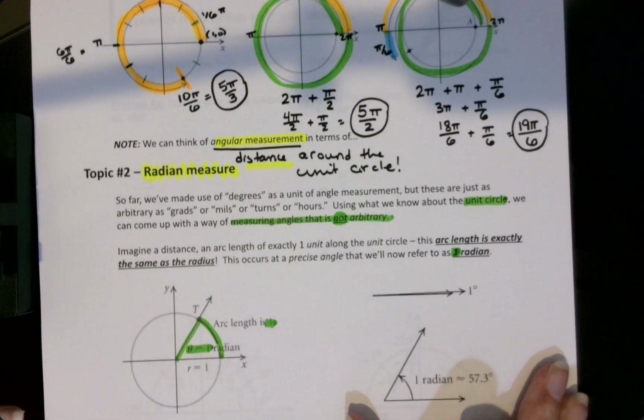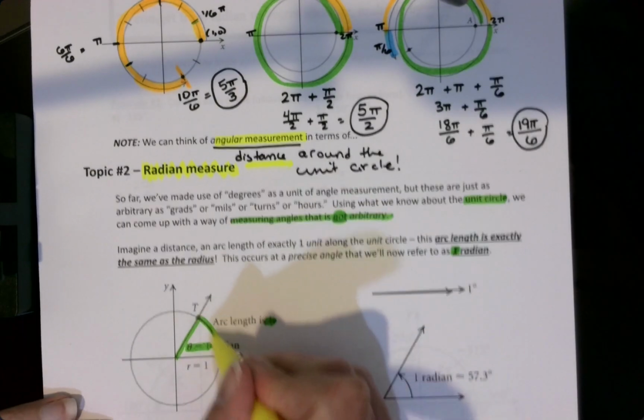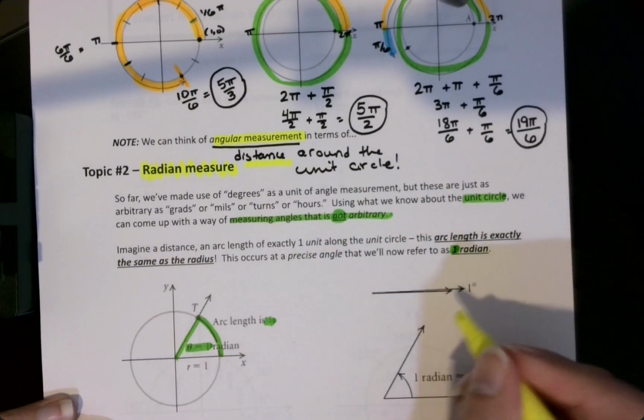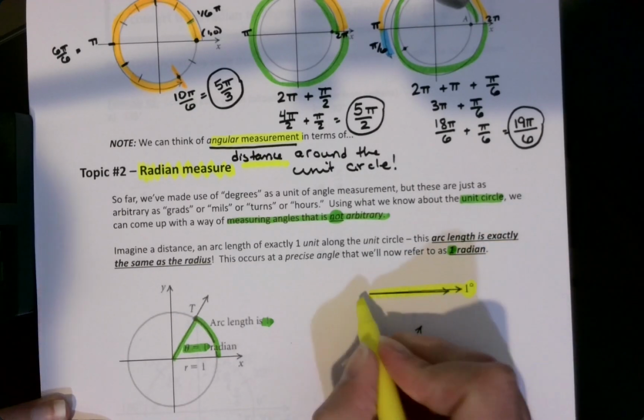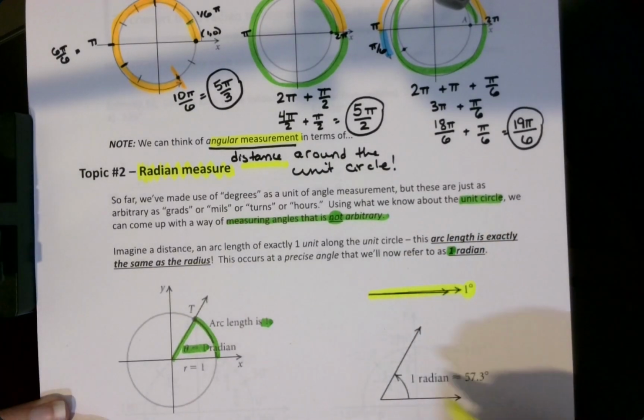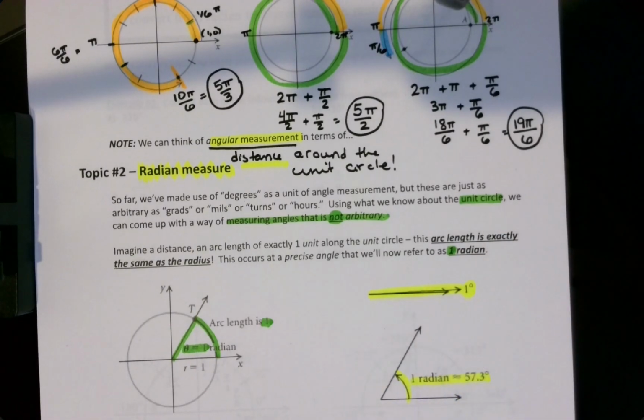Radians are measured in terms of their relationship to the circumference of the circle, but a measure of 1 degree is very arbitrarily this tiny little measurement right here, and 1 radian is approximately 57.3 degrees. So there's not a good way of figuring out degrees in terms of arc length. Degrees are a much more arbitrary measure. However, there is certainly a relationship between them.